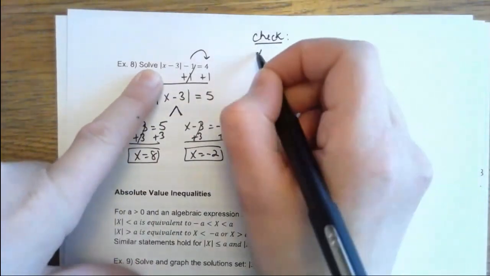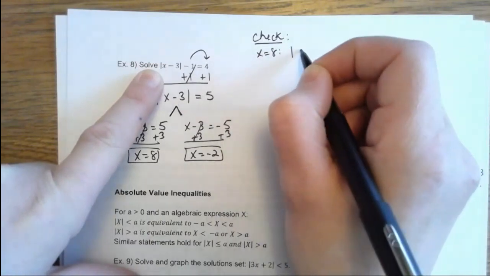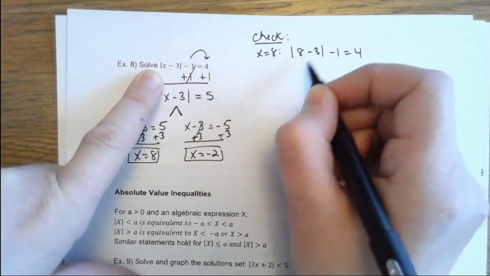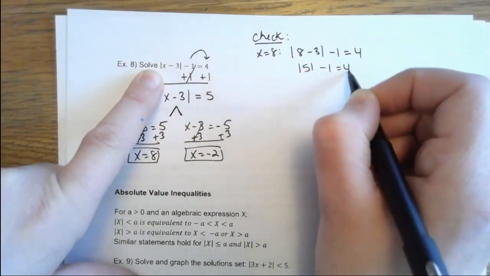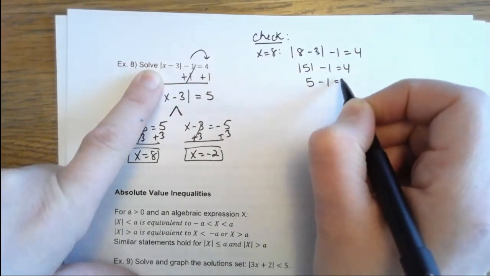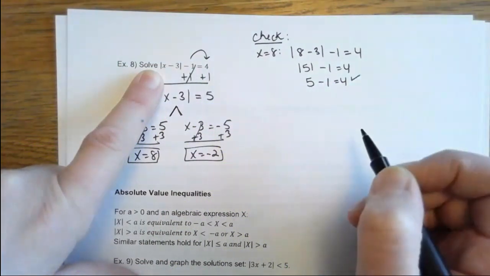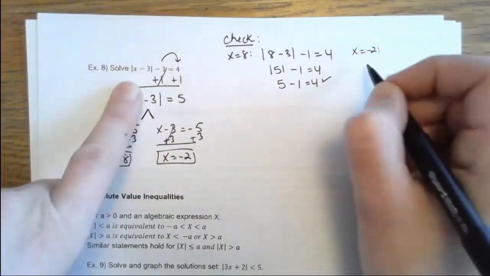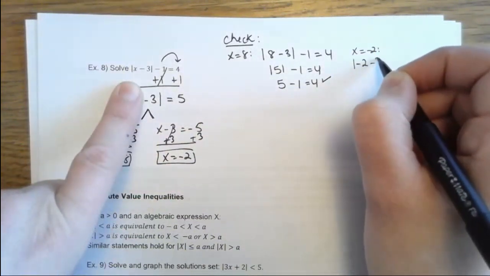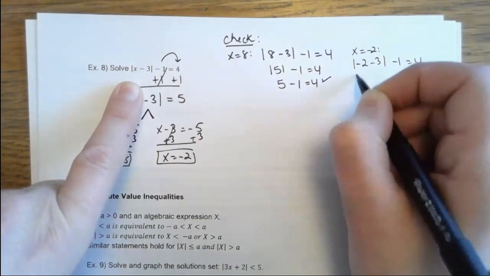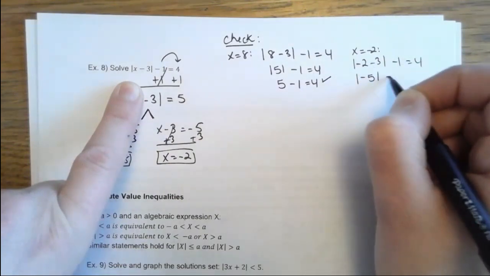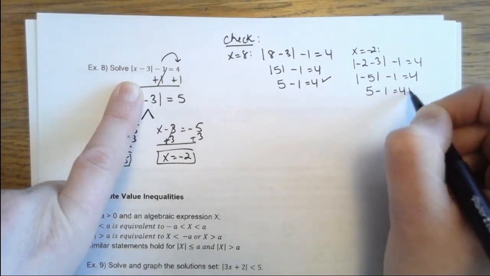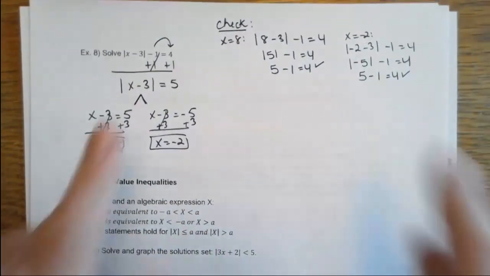So if I go back to the original and I check 8 first, I have absolute value of 8 minus 3. 8 minus 3 is 5. And the absolute value of 5 is 5. So you end up getting 5 minus 1 equals 4, which is true. When you check -2, you would have absolute value of -2 minus 3 minus 1 equals 4. -2 minus 3 is -5. And then the absolute value goes back to positive. So you get another solution. So that's what's happening here.